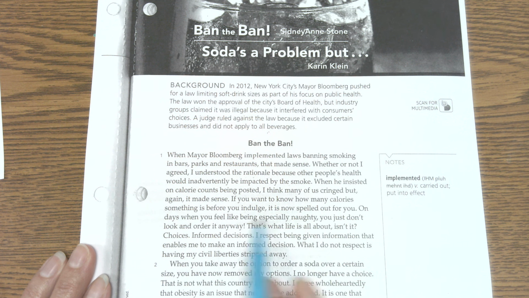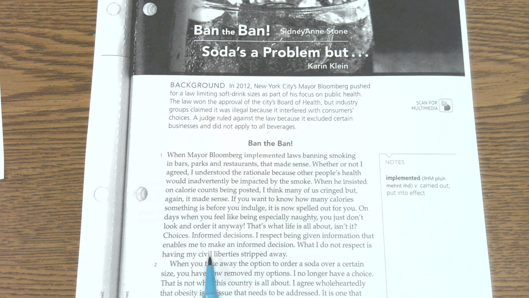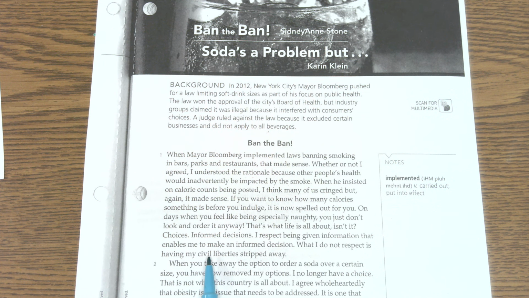If you want to know how many calories something is before you indulge, it's now spelled out for you. On days when you feel like being especially naughty, you just don't look and order it anyway. That's what life is all about, isn't it? Choices, informed decisions. I respect being given information that enables me to make an informed decision. What I do not respect is having my civil liberties stripped away.